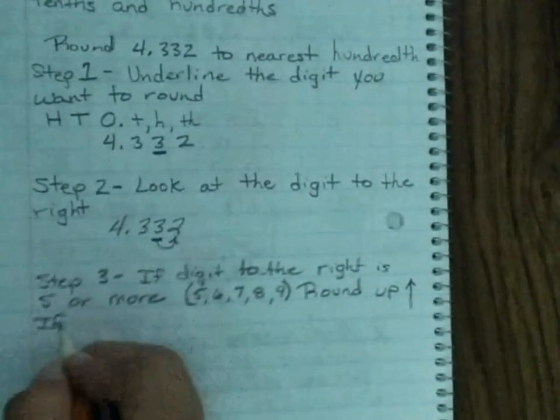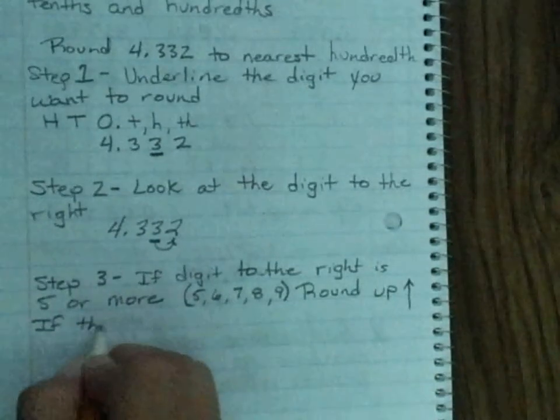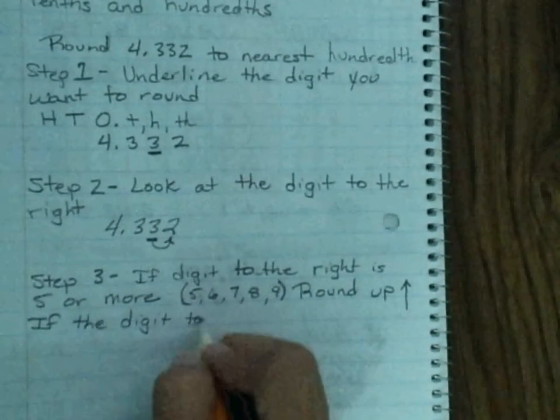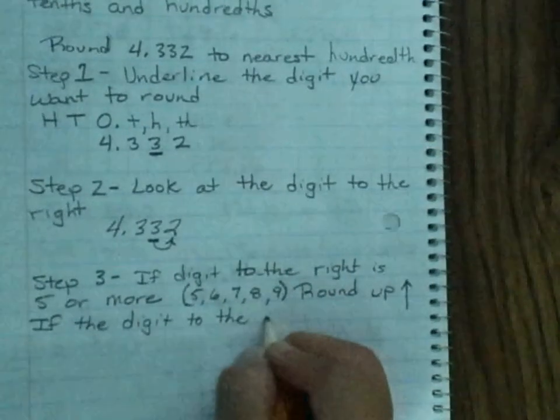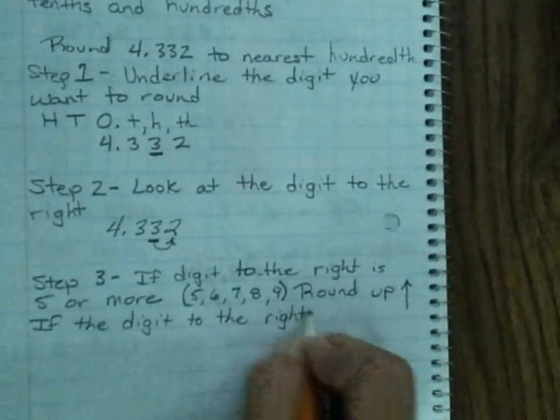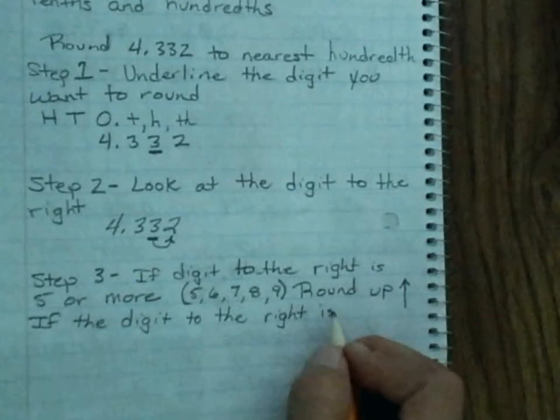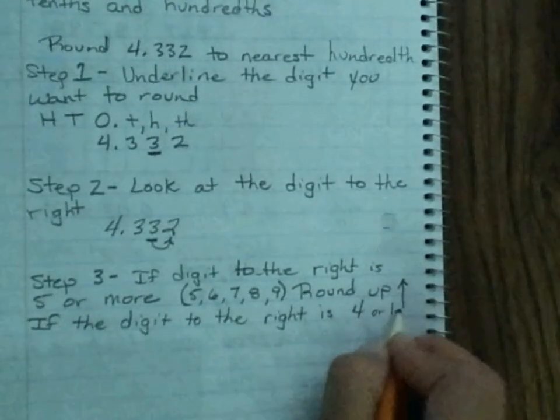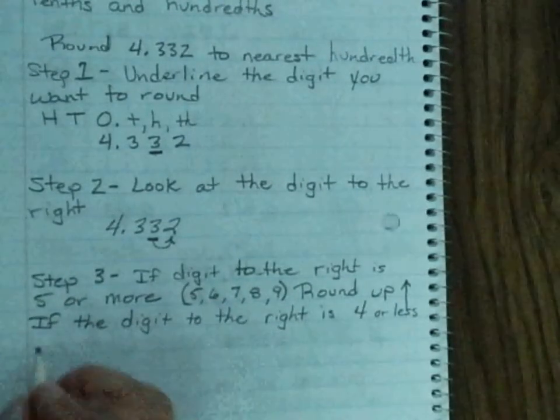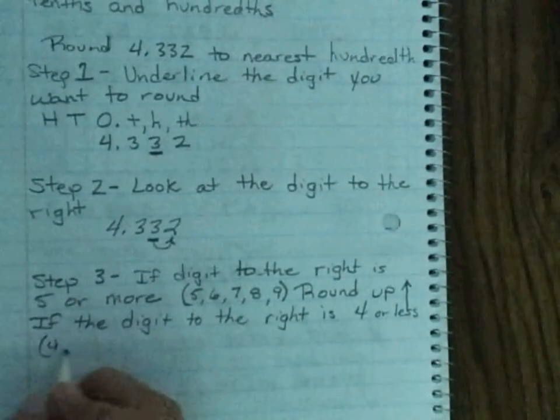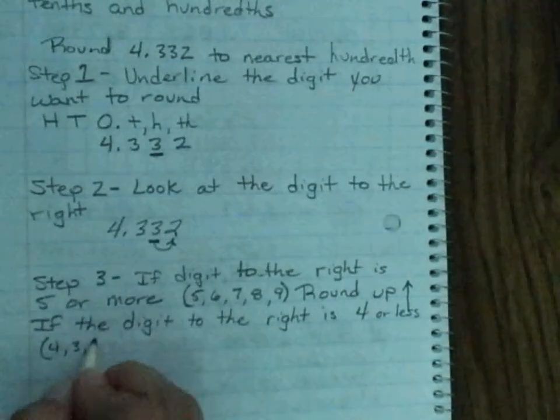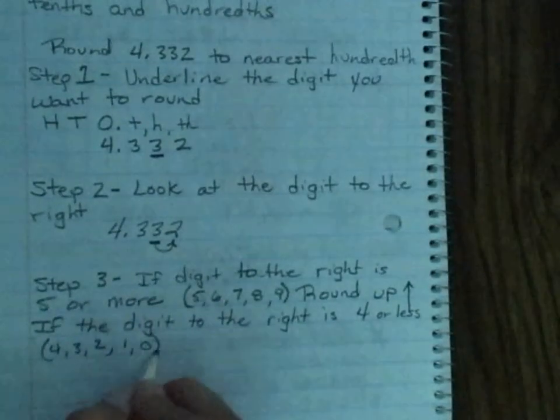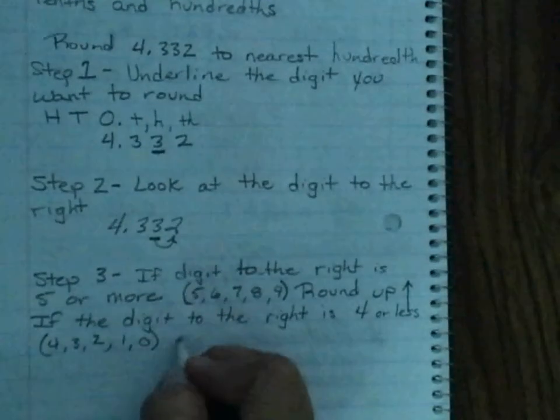If the digit to the right is 4 or less, so that would mean it's a 4, 3, 2, 1, or 0, we're going to leave it alone.